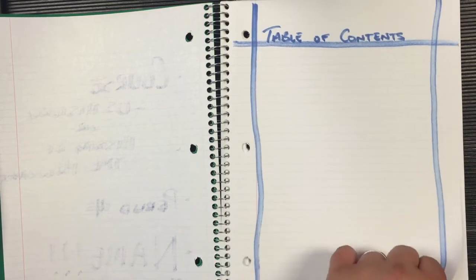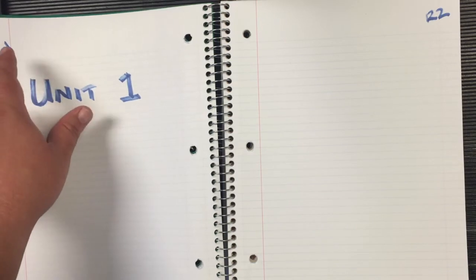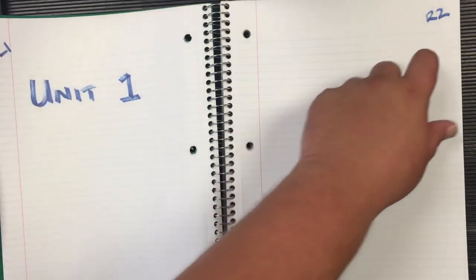All right, next thing you need to do is turn the page 4 times. So 1, 2, 3, 4. What we're doing there is we're leaving space for your table of contents. So now you're going to be staring at 2 blank pages, and what you need to do is in the left-hand corner of the first page, write L1, and in the right-hand corner of the second page, you need to write R2.